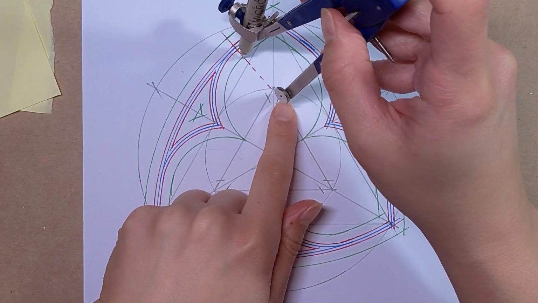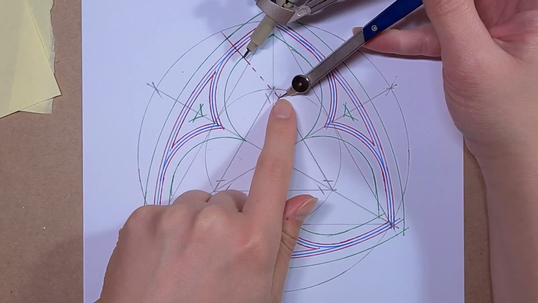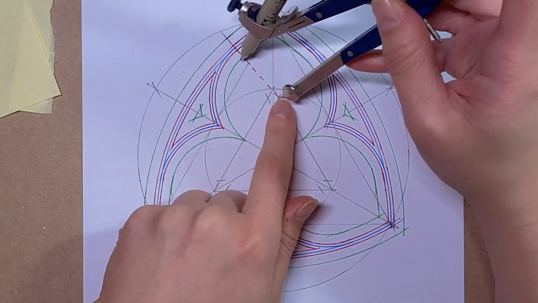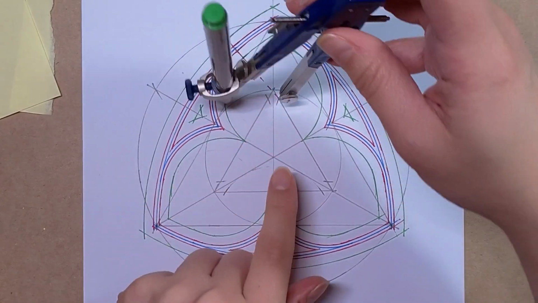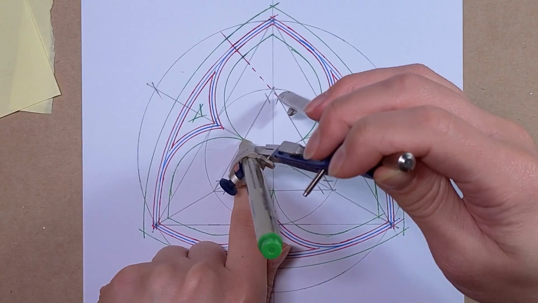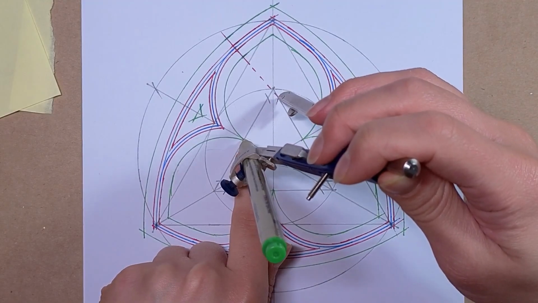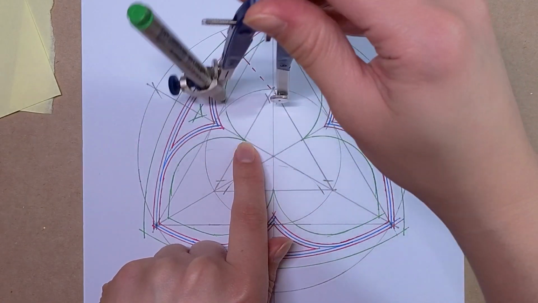Did you have the two centers on the triangle point here? Yes. And then from the right hand side one, the inner thickness here is to this intersection with the small triangle. Yes, I got that part. Got that right.